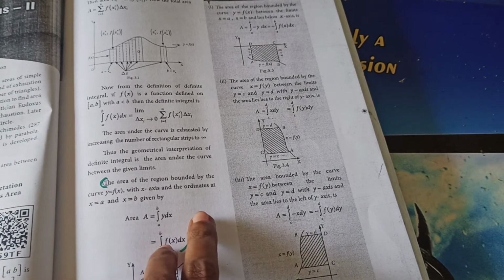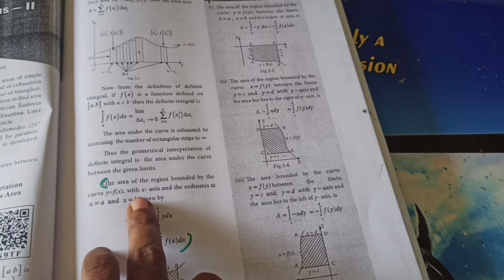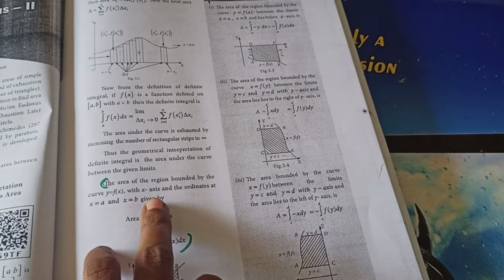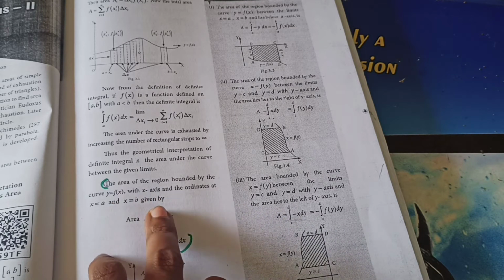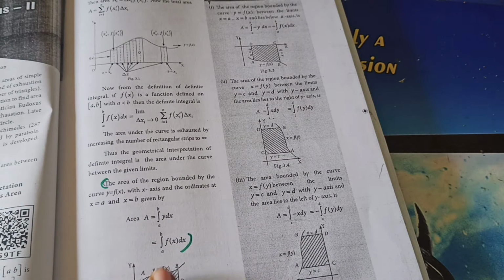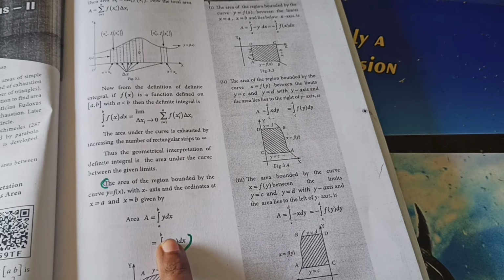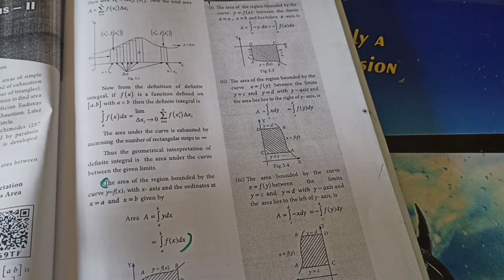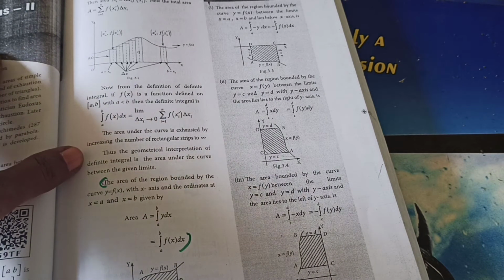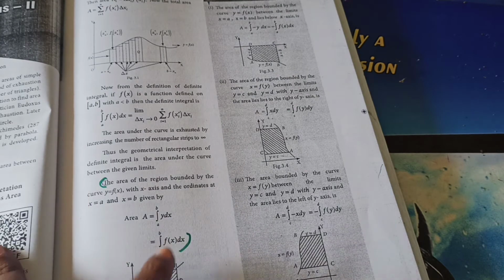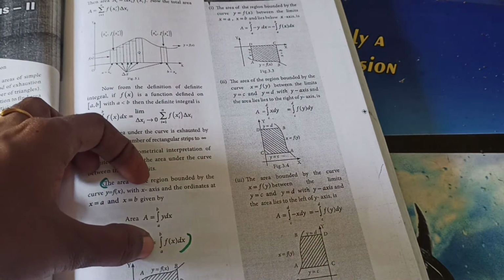The area of a region bounded by the curve y equal to f of x, with the x-axis and the ordinates at x equal to a and x equal to b, is given by area equal to the integral from a to b of y dx. This is the main formula we will use here. Understand, students? This is what you need to take into your notes. So under Unit 3, put the heading Integral Calculus 2, and y equal to f of x. We will use this often.